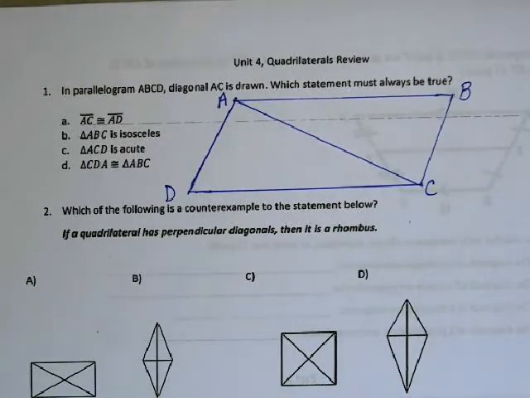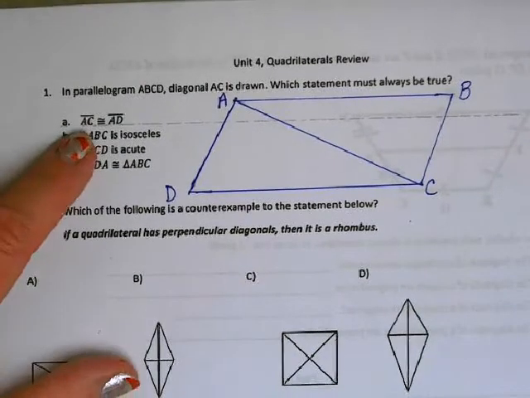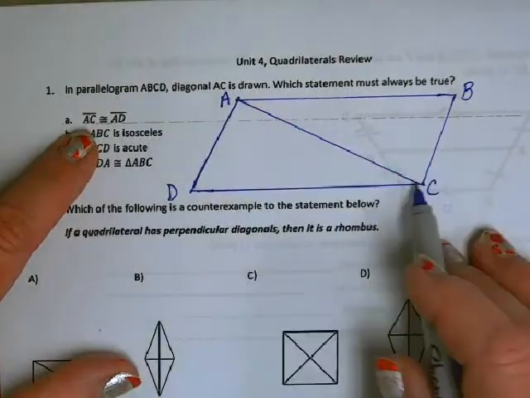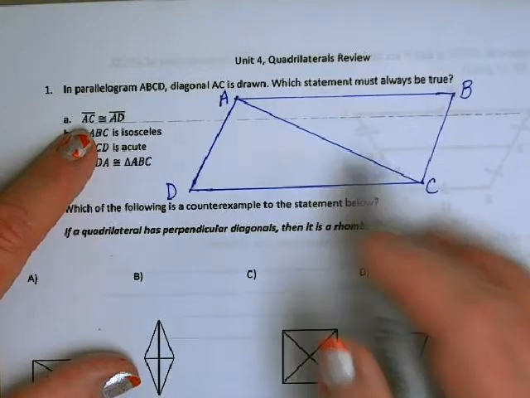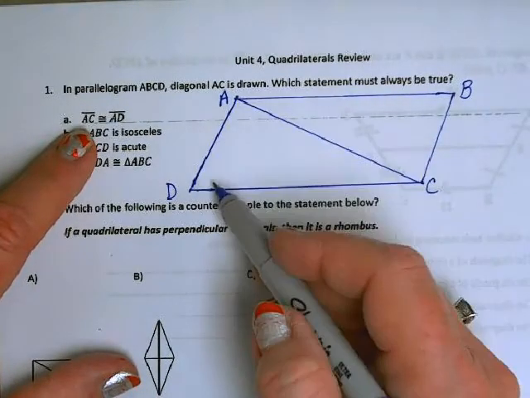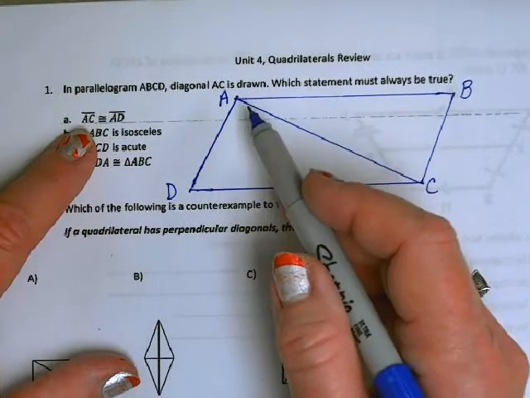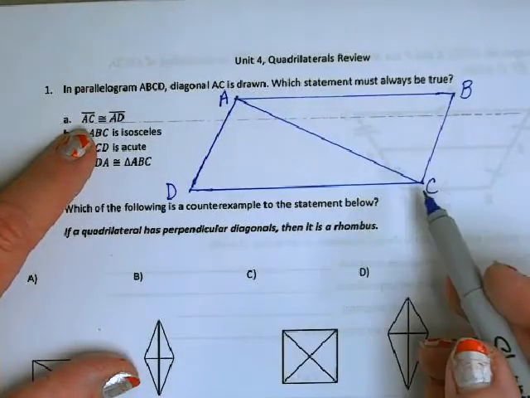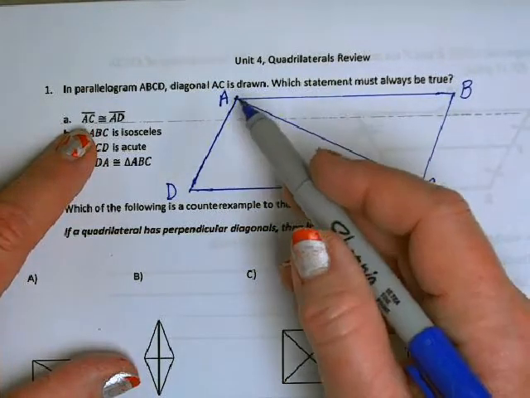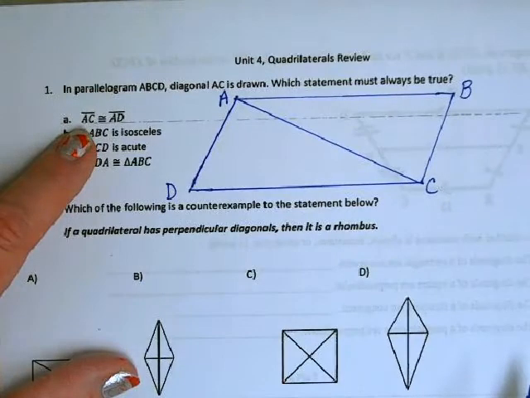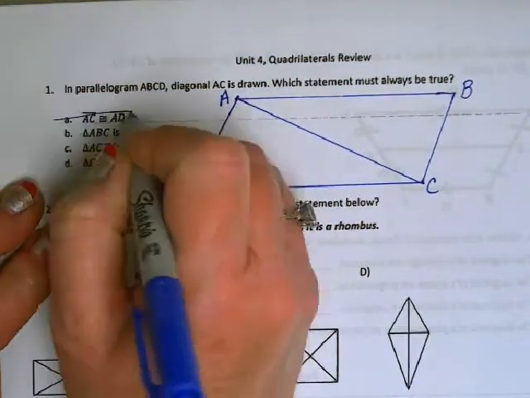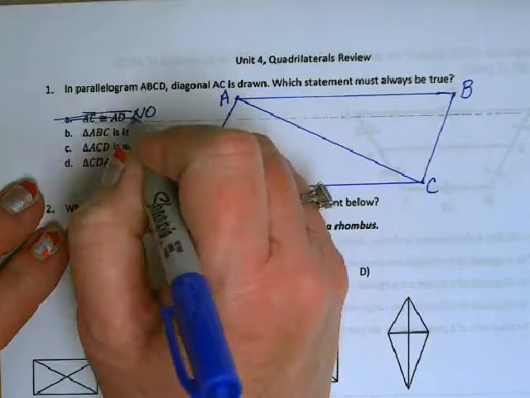So first of all, A says, is AC, this diagonal, always congruent to AD, to a side? Do we have any property or rule that says the diagonal in a parallelogram is always congruent to one of the sides? No, we don't. So cross that one out. We're looking for something that's always true.